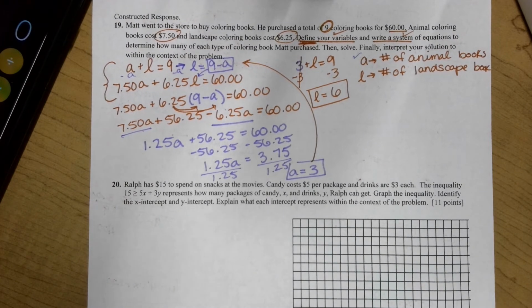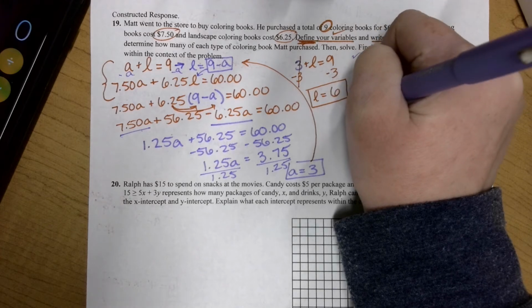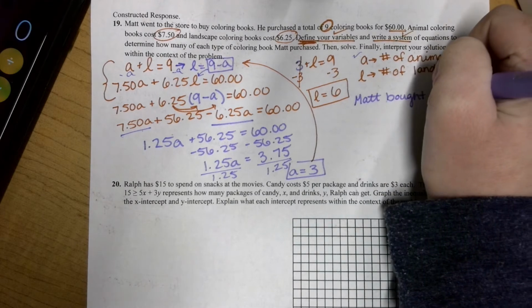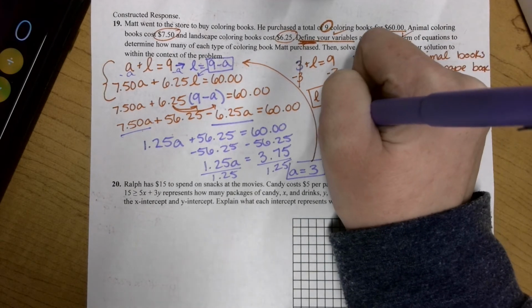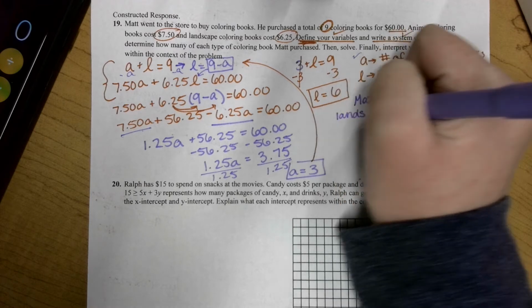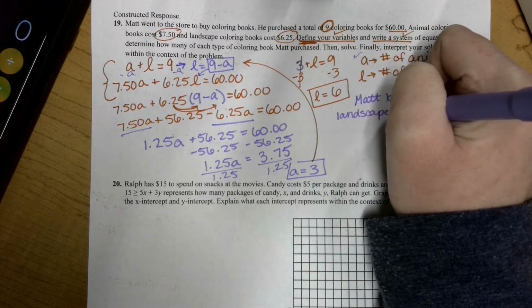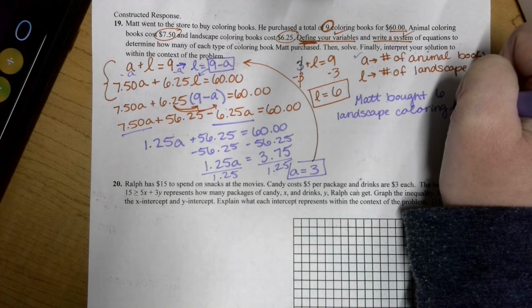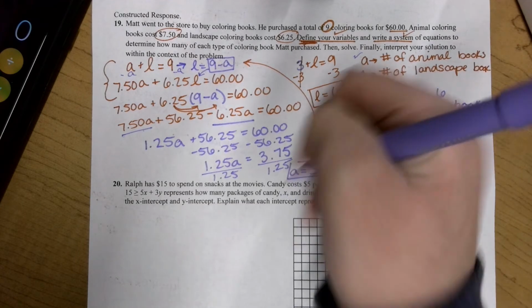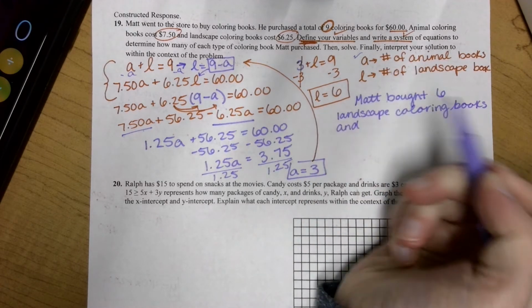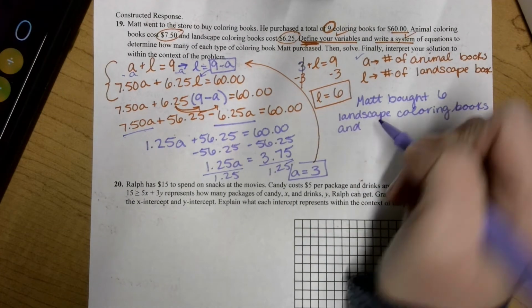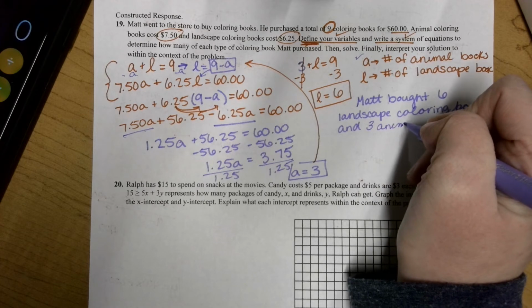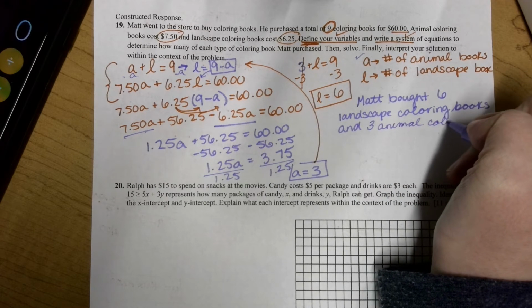And for us, what that means is that Matt bought 6 landscape coloring books and 3 animal coloring books.